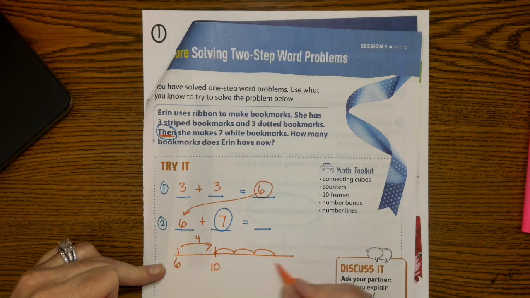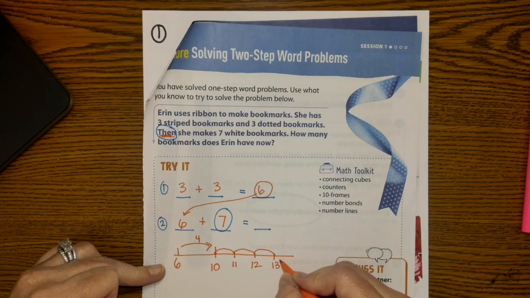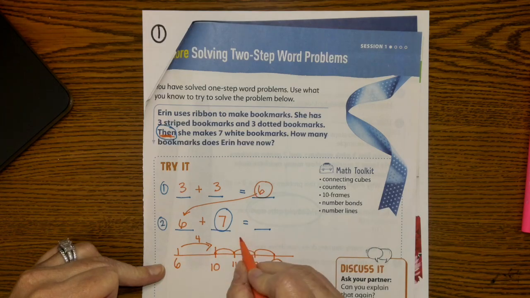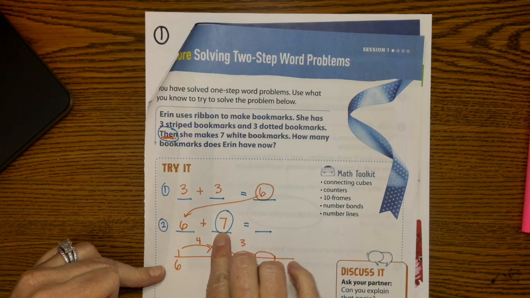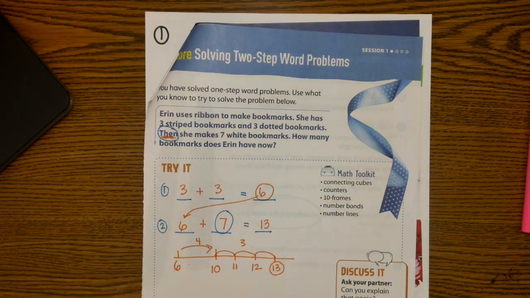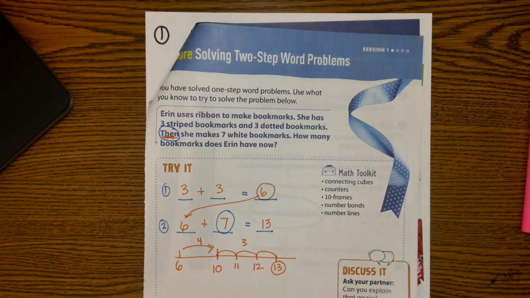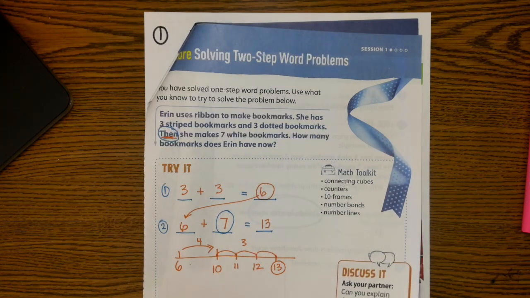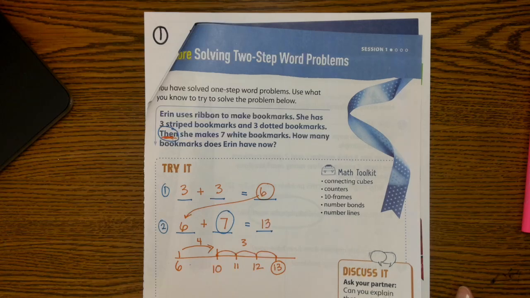So let's figure out what my answer is. What do I land on? There's 10. So this is 11, 12, and 13. I end on 13. You can also make sure there's 3 jumps right here. 4 plus 3 is 7. Yes, I did enough jumps. So I land on 13, so my answer is 13. That's kind of how I showed it to them today. It helps make a little bit more sense. So that is what we're going to be doing next week. Thank you.